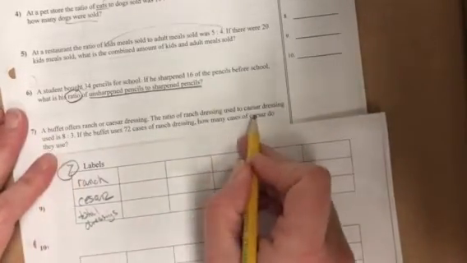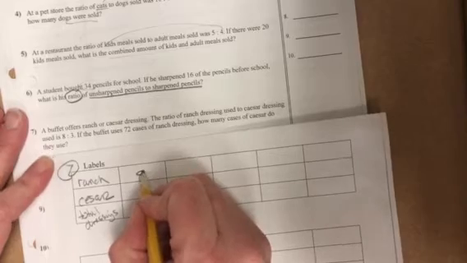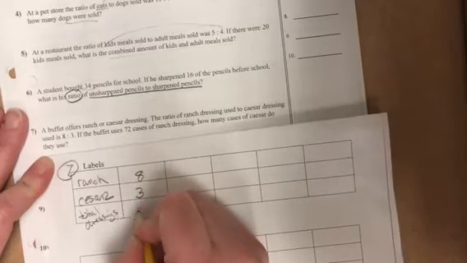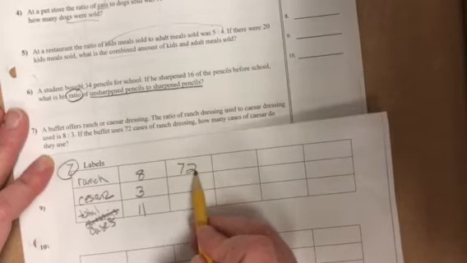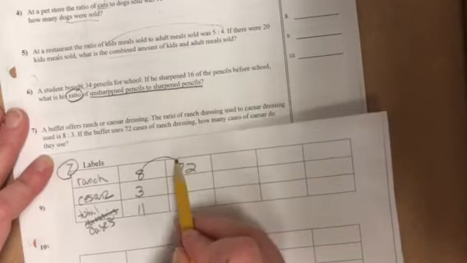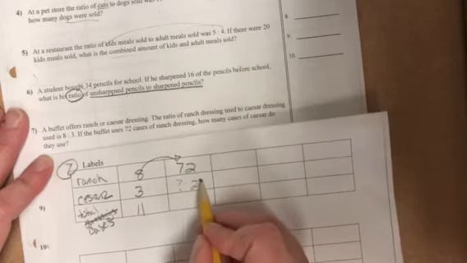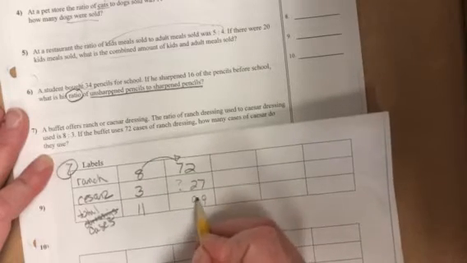Ranch. The ratio is 8 ranch to 3 Caesar for 11 total. If they use this 72 case, oh, this is total cases. 72 cases of ranch. How many cases of Caesar? So this is multiplying by 9. So it looks like they have 27 cases. Come back up here.